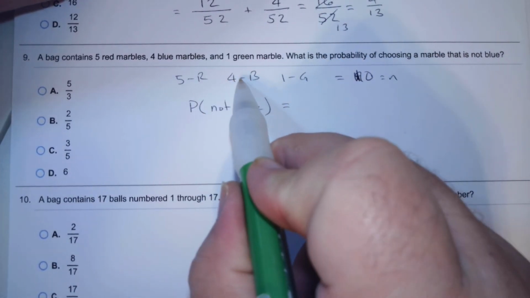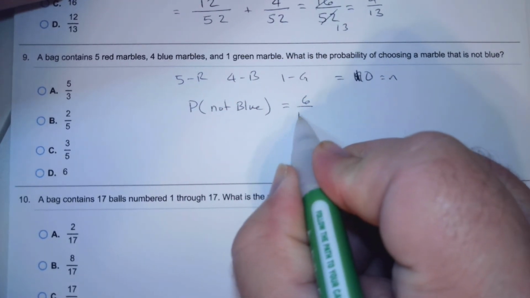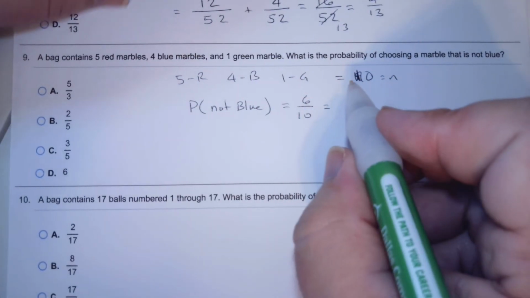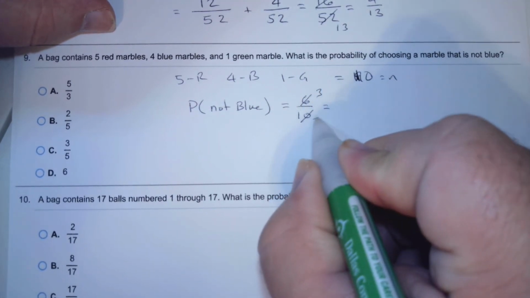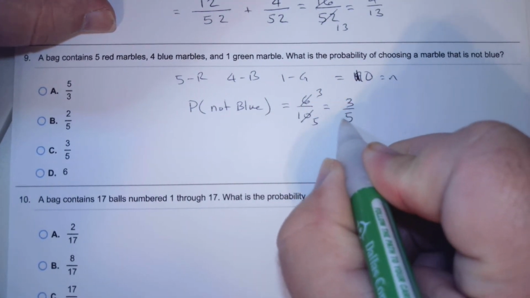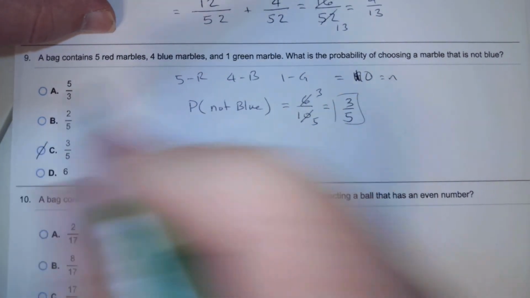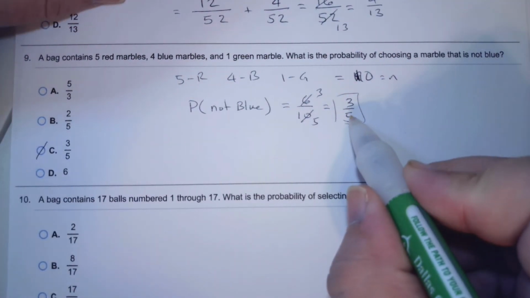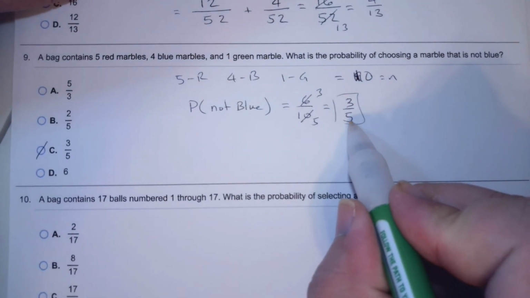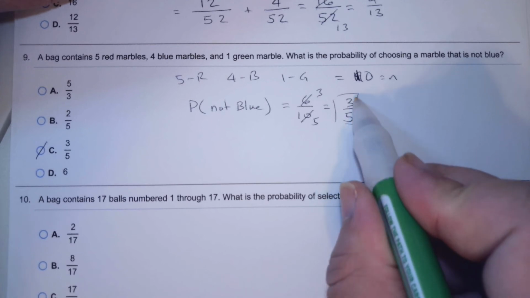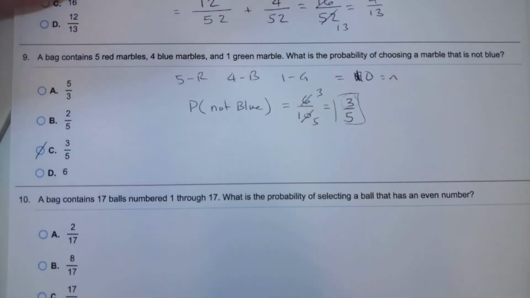Not blue would be red or green. So it's 6 of those out of 10. They simplify; they both have a 2 in common. 3 out of 5, which is C. What this means is, if you had this bag containing all those marbles and you drew 5 times, you wouldn't get a blue 3 times. That's what that means.